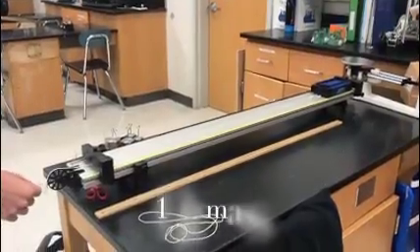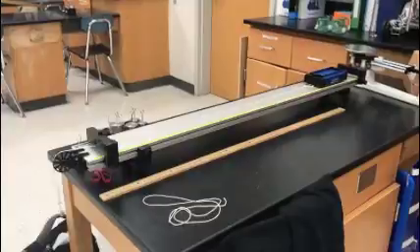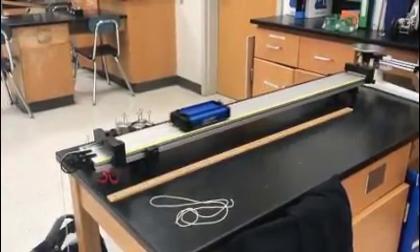After that, we will connect the string to the cart and hang it over a pulley system over the edge of the table. Then, we will attach a mass to the end of the string that will exert a force on the cart, pulling it across the track. We will then use a stopwatch to time how long it takes the cart to move from one side to the other.